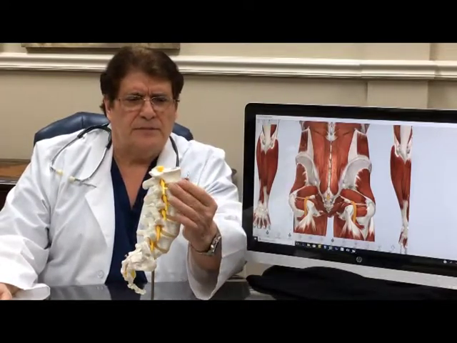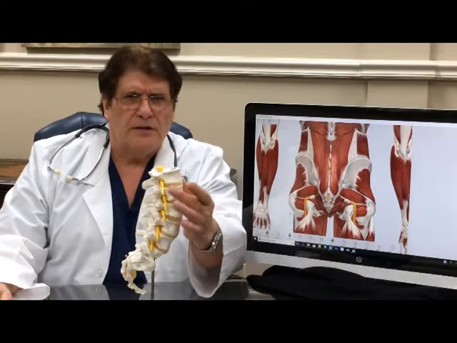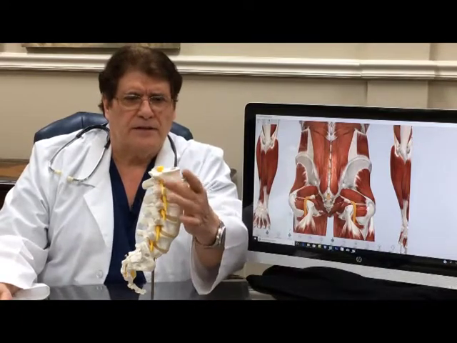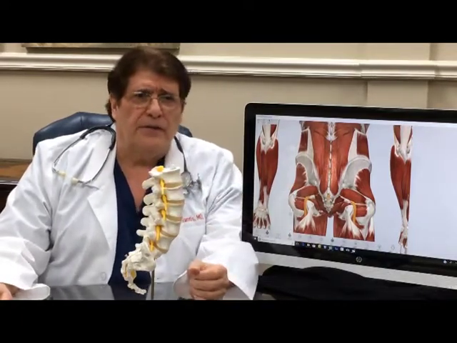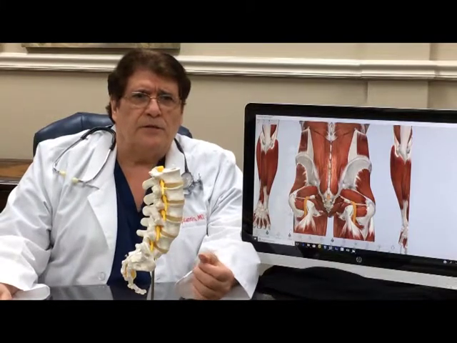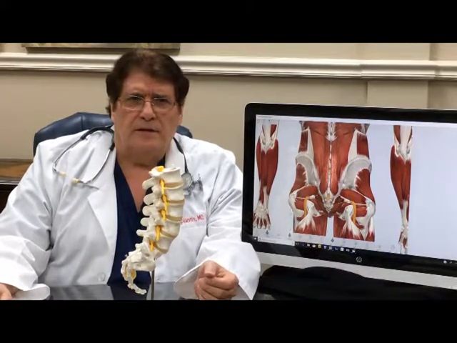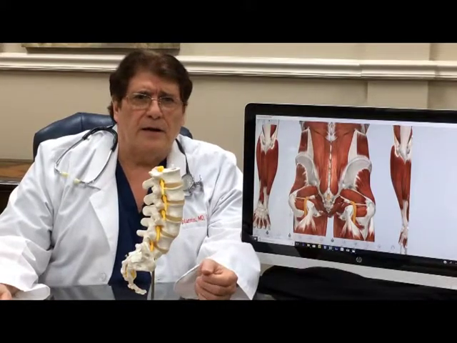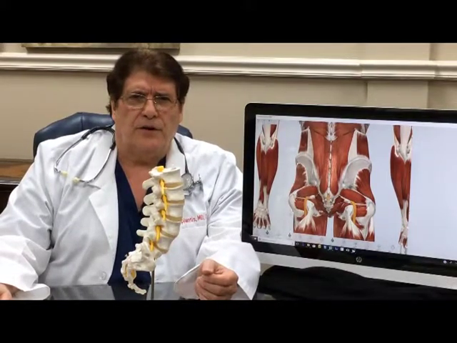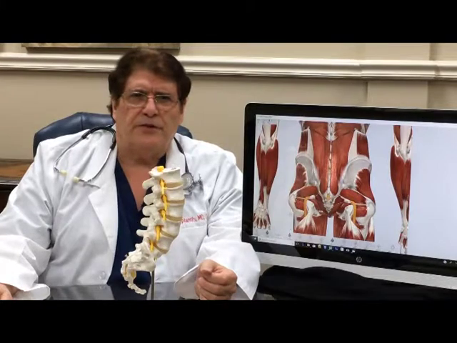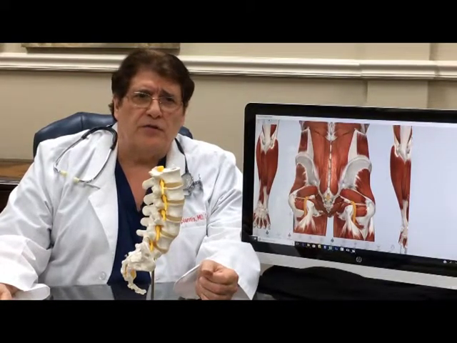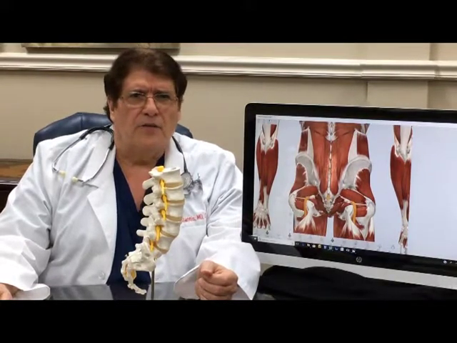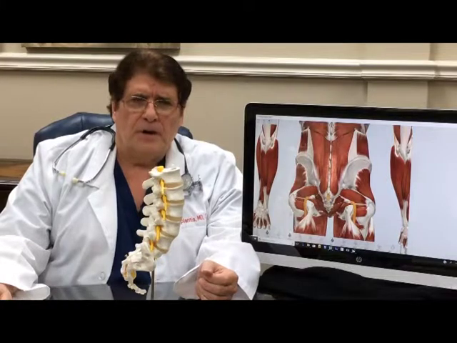But when this disc space is narrowed, it causes a decrease in the space that these nerves have to exit, and thus causes the nerve to be compressed. The result is increased disc stiffness, often accompanied by back and leg pain. These degenerative changes within the disc are universal and account for the majority of chronic lower back pain problems seen in spine clinics throughout the United States.